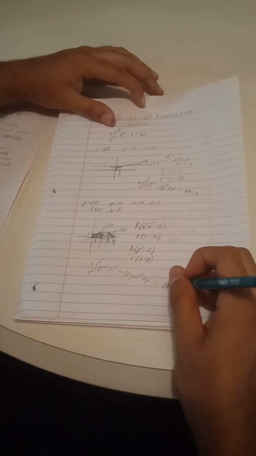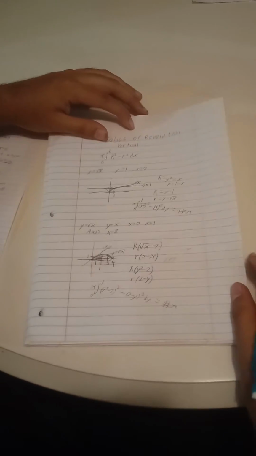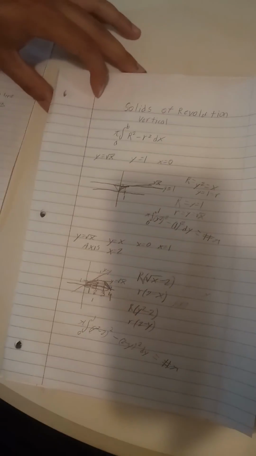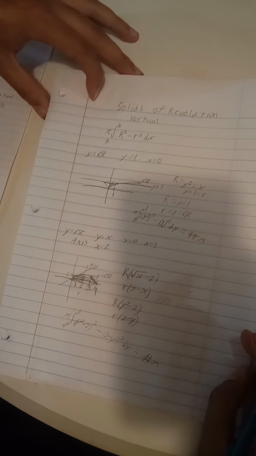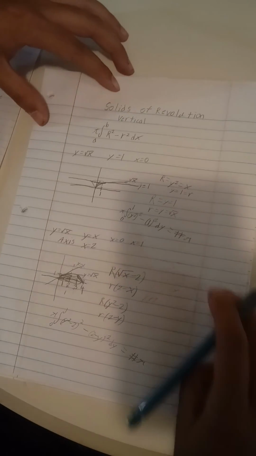And it's going to give you a certain number times pi, which is your answer. Cool. So that's how you do it with respect to y when they change the axis on you. I think those are the only two examples we need to explain it.